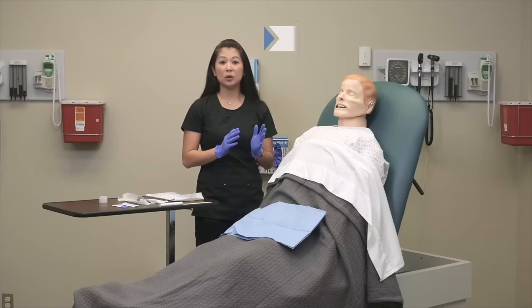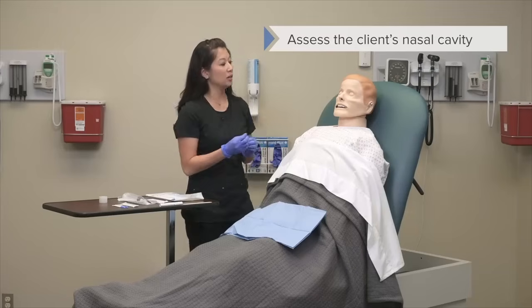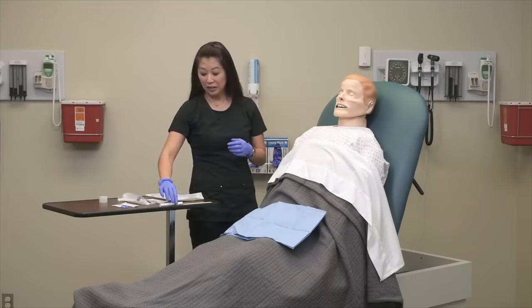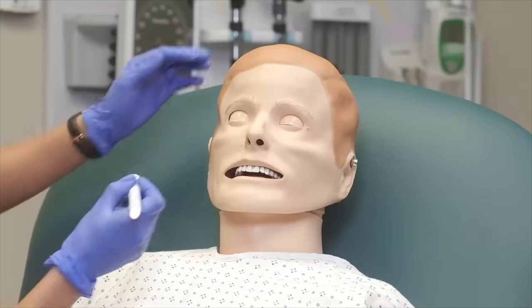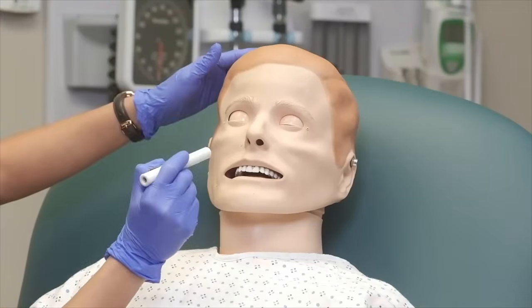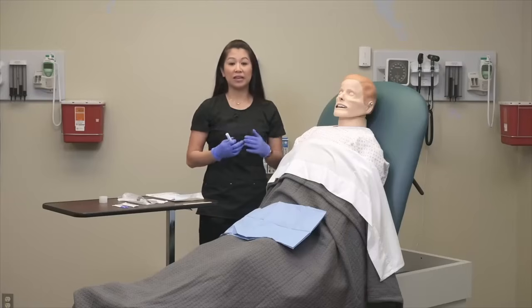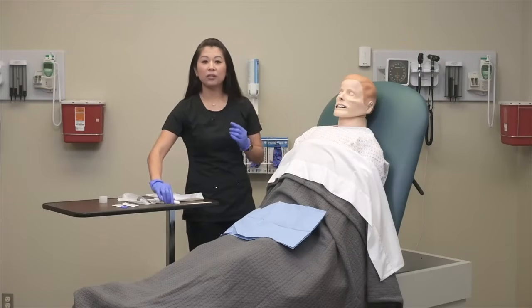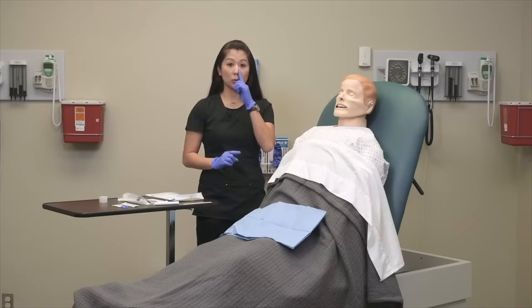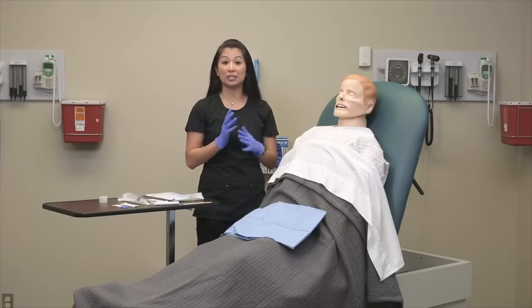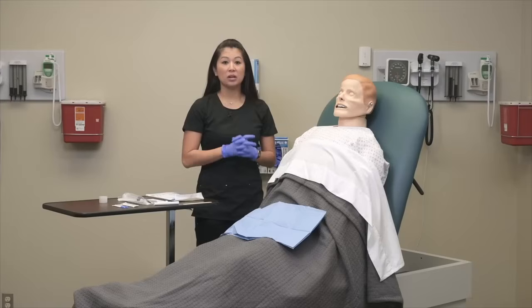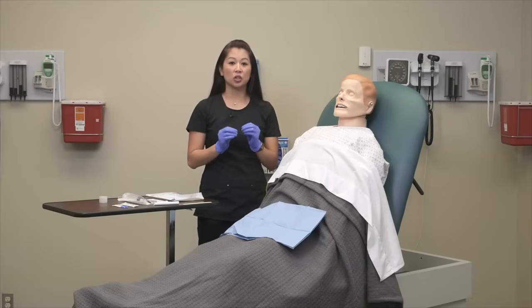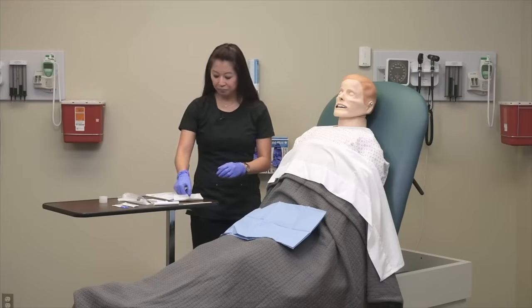All right, so next let's go ahead and assess the client's nasal cavity. When I do this, I'm going to look at each nostril of the patient. You can even take your pen light, for example, and take a look up there. Ask the patient if they have a deviated septum or any issue on one side or the other. The other thing you can do is have the patient close one nostril and blow and see which one has a stronger airflow. Once we've assessed the patient's nasal cavity, I'm going to determine the insertion length of our nasogastric tube.